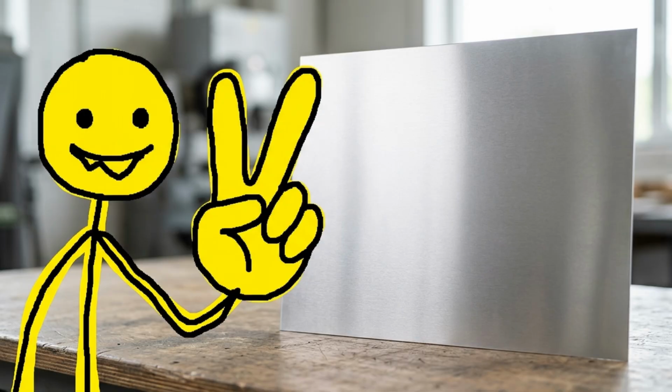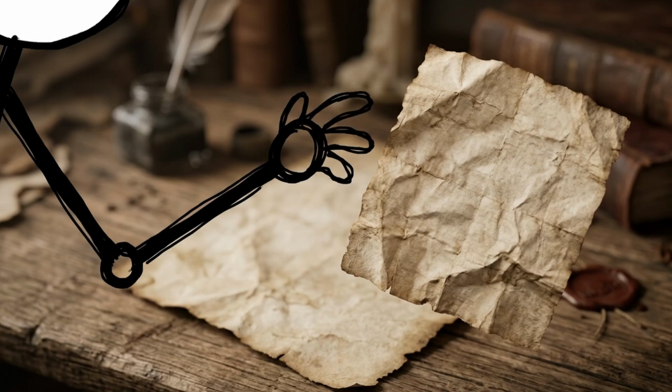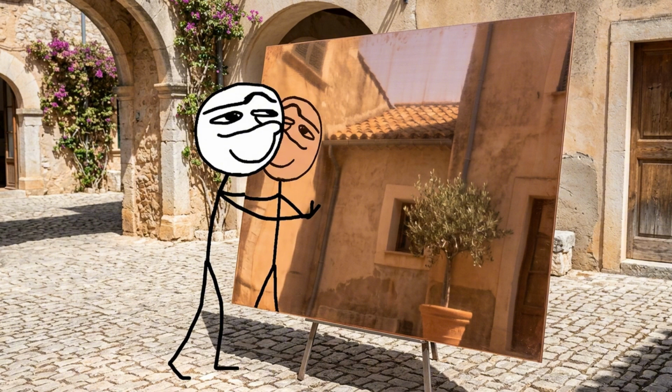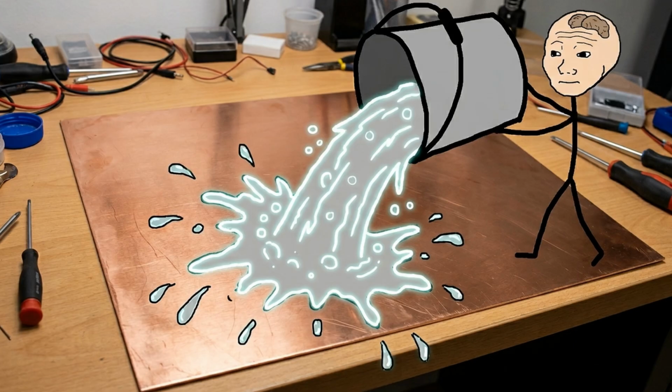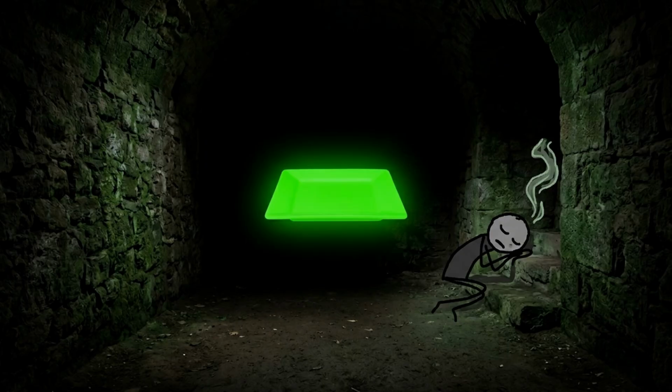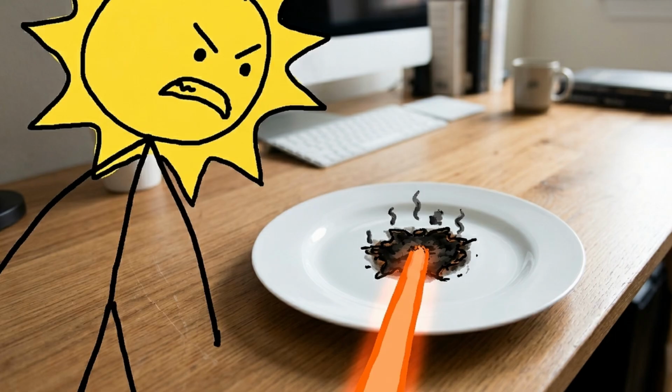Second, the light-sensitive surface. You take paper, or better yet, a thin copper plate for sharper images, and coat it with silver nitrate solution. Let it dry in darkness. Now you have a surface that will darken when exposed to light.